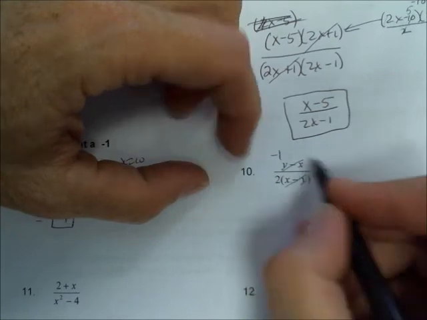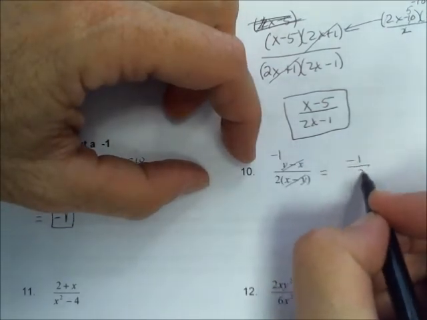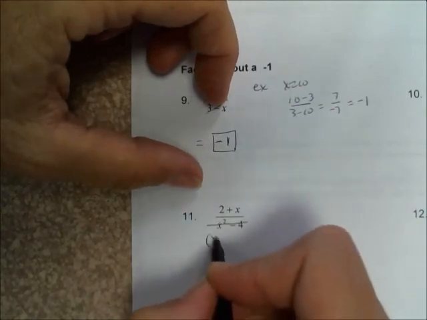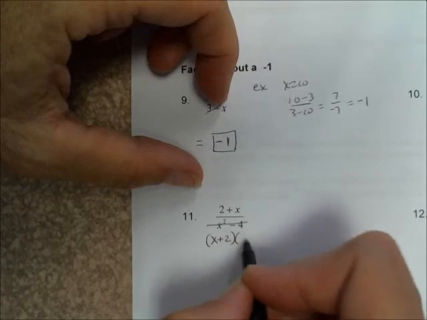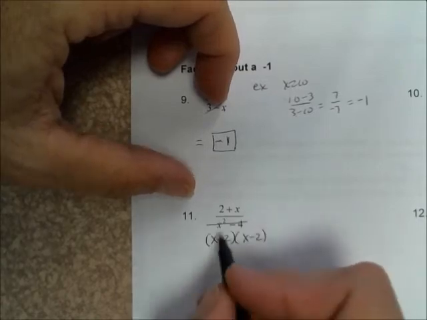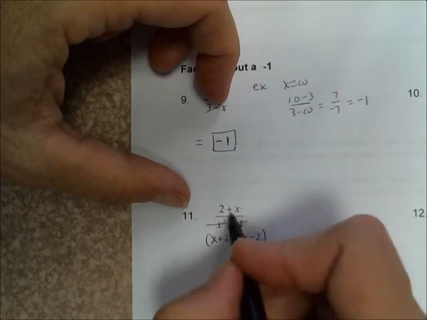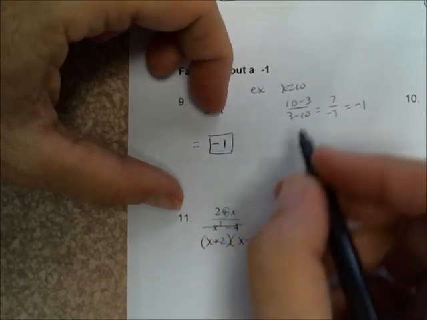So this reduces down to a -1 on the top over 2 on the bottom. In this example, x squared minus 4 can factor into x plus 2 times x minus 2. Well, I put number 11 in here to fool you, because 2 plus x and x plus 2, notice these are plus. Those other two are minus.